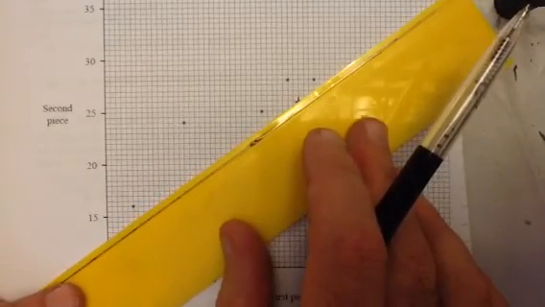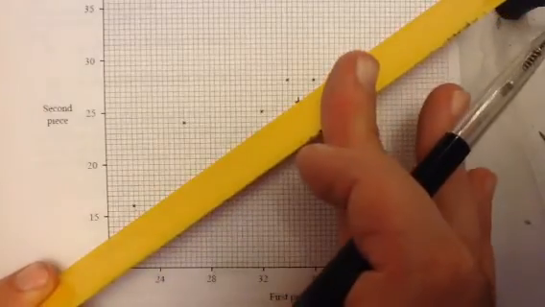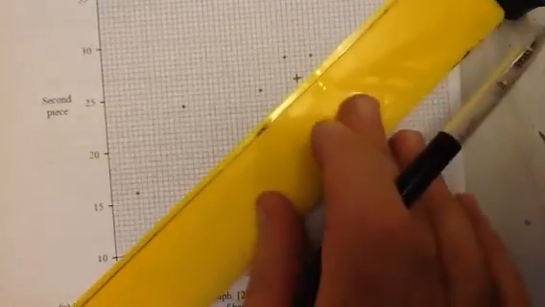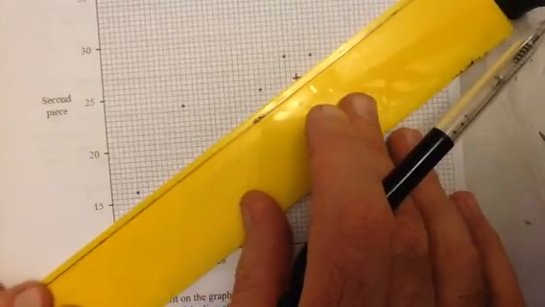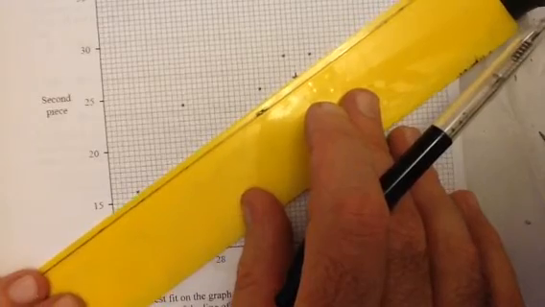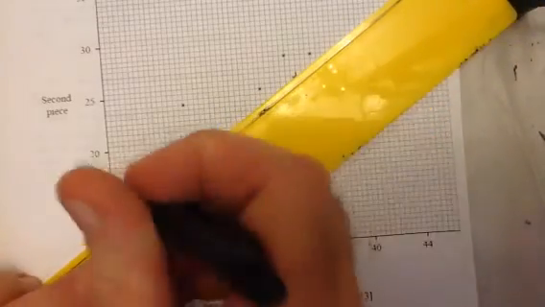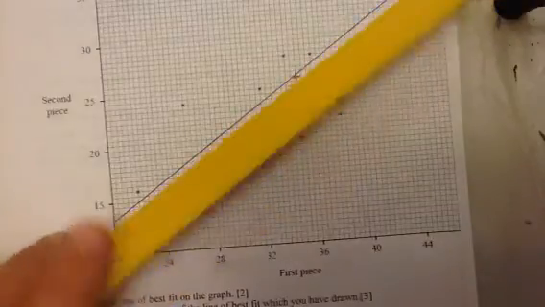Okay, so there's 4 on either side now. Okay, I think that's close enough. Line of best fit. Always go through the two means. Will be an acceptable line of best fit.